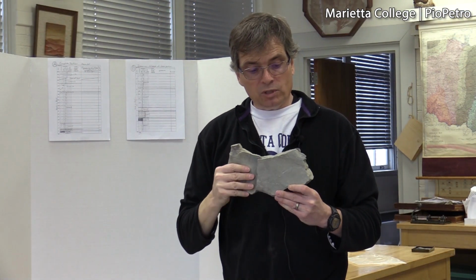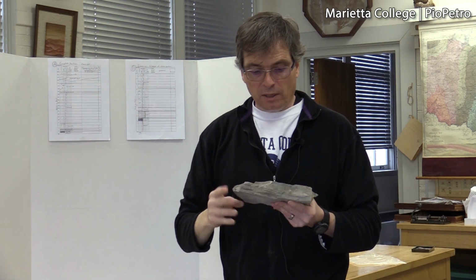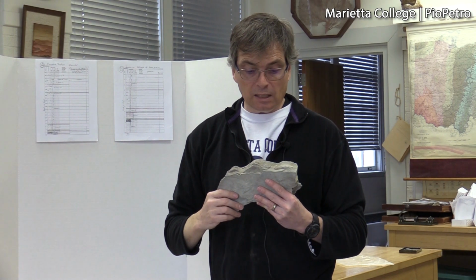Now, one thing that I want to mention to you about this layer is that coarsening upward probably means that we were getting towards shallower water, and the entire coarsening upward package indicates that we had the progradation of deltaic facies, probably still in the marine environment. But we're going to refer to this environment as deltaic.